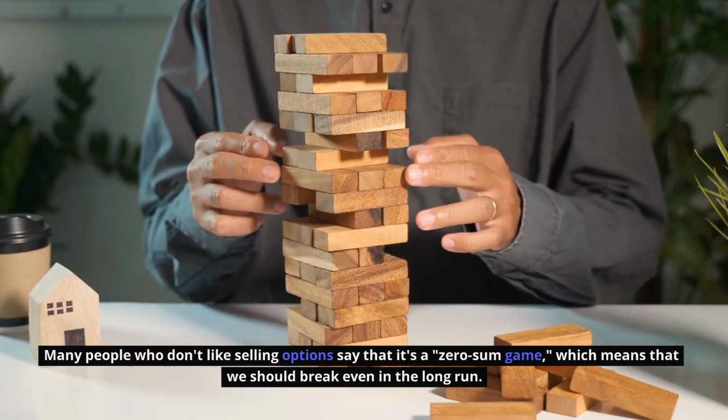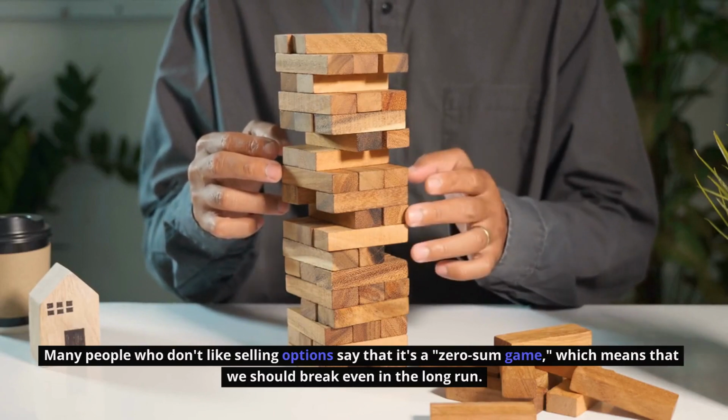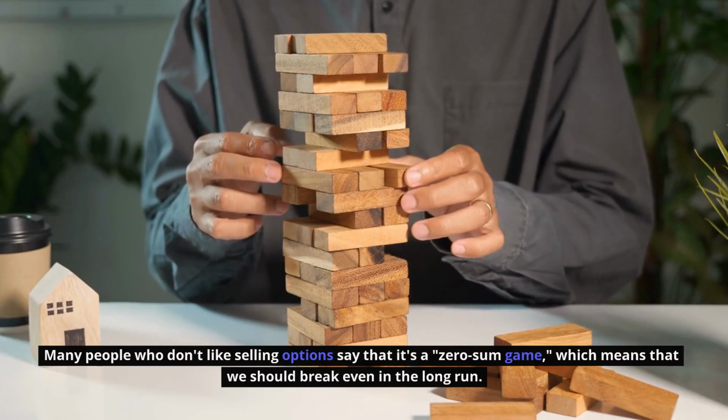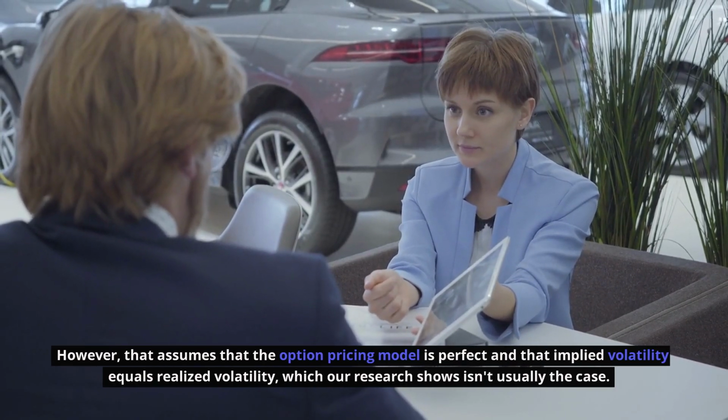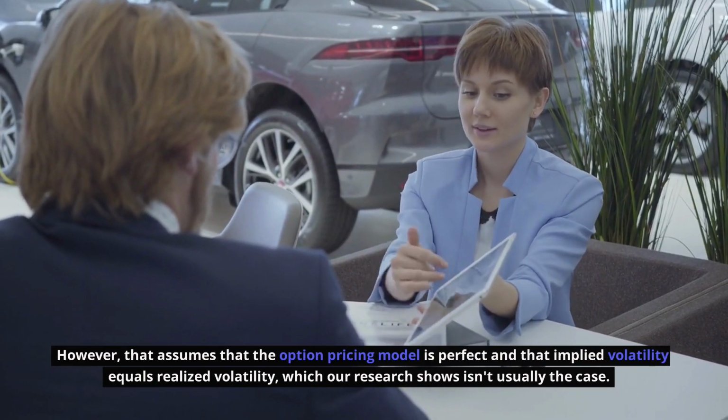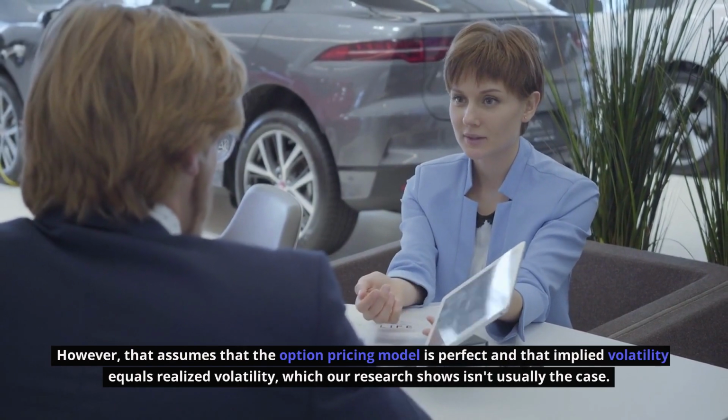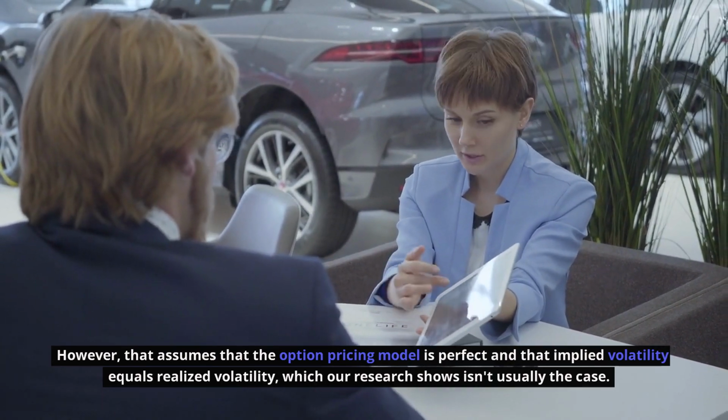Many people who don't like selling options say that it's a zero-sum game, which means that we should break even in the long run. However, that assumes that the option pricing model is perfect and that implied volatility equals realized volatility, which our research shows isn't usually the case.